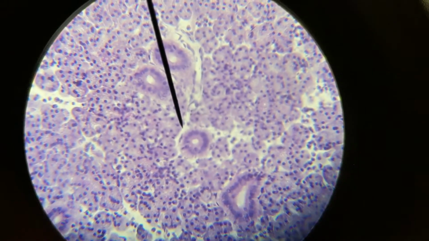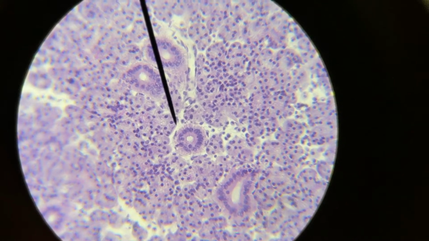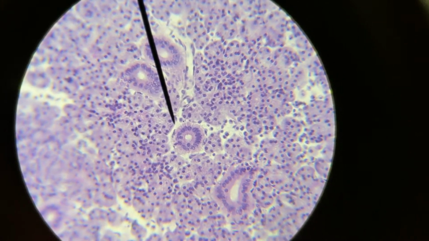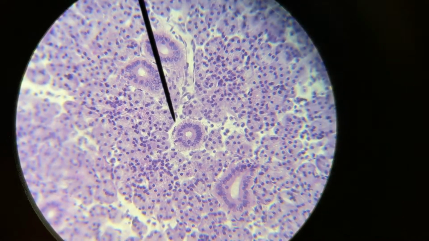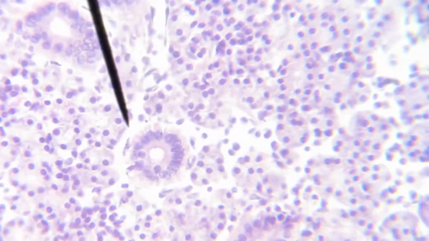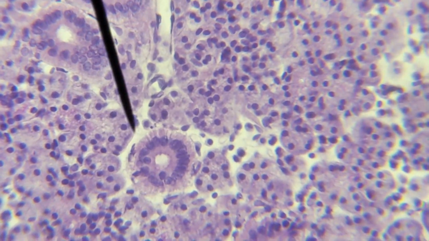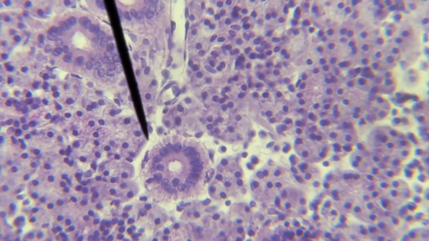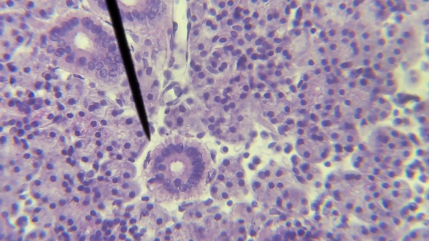Look at those donuts there. Those donuts there are cuboidal epithelial cells. And remember, cuboidal epithelial are involved in erosion control, lining ducts. So those products are going to enter into the ducts and be secreted.